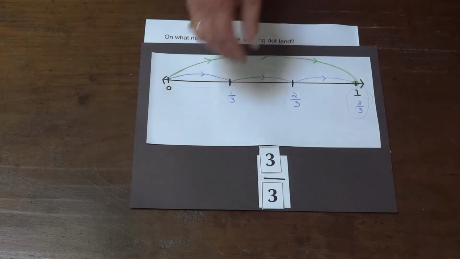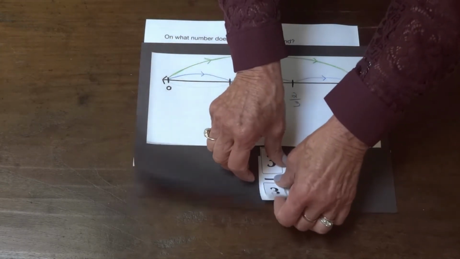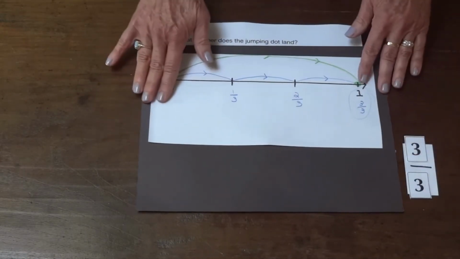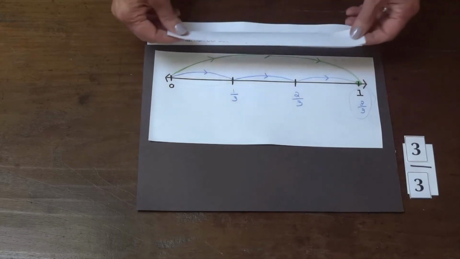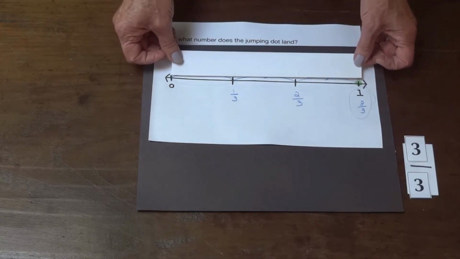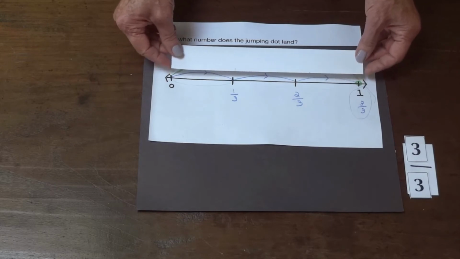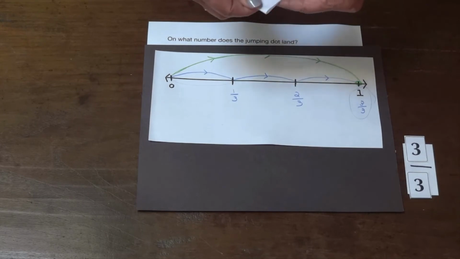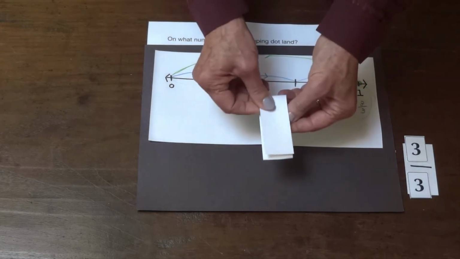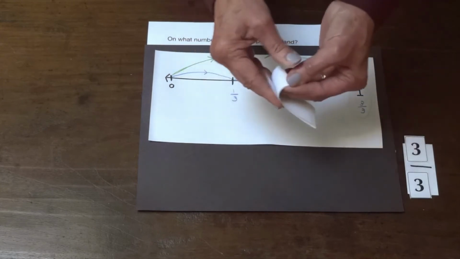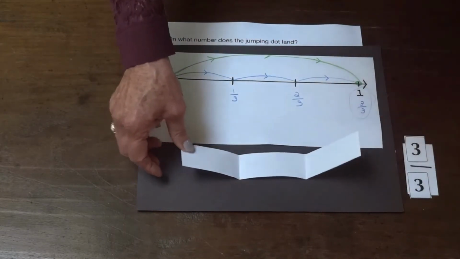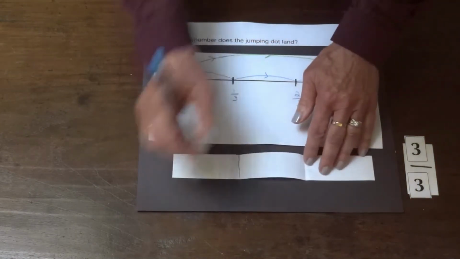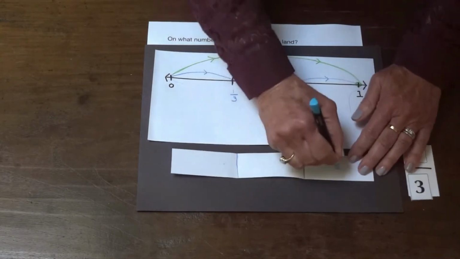Now let's see what that looks like if we use the fraction bar. Put this to the side, and let's line up a fraction bar, which again has the same length as this number line. But the first thing I need to do is fold it into 3 sections because I know I have thirds. Well, I'll make this as close as I can to 3 sections, and let's color in these lines so that you can see them more easily. Here's a third, here's a third, here's a third.